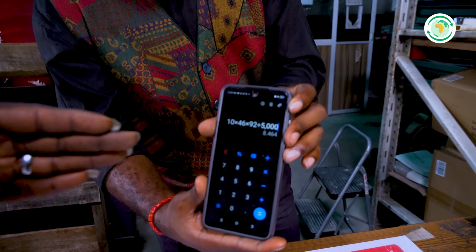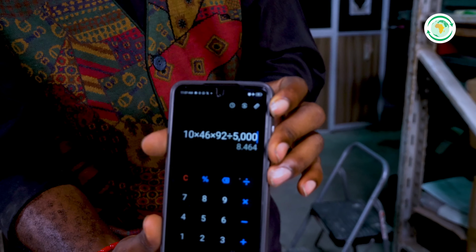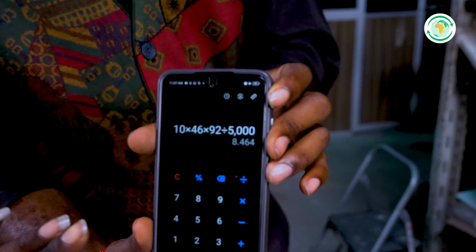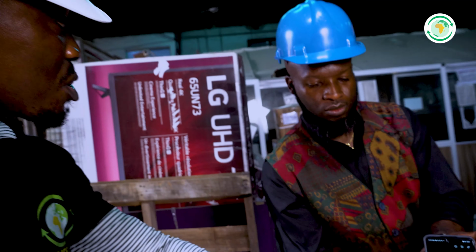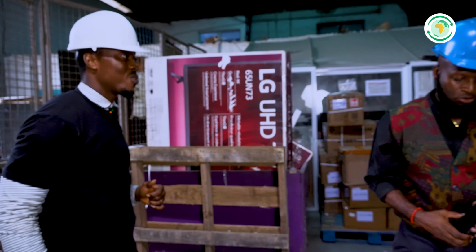So do the dimension for this wrong dimension that we just took. When you divide by 5,000, you get 8.4 kg. Mind you, what was the actual weight? 5 kg. This is actually the wrong dimension. But if you give a customer a cost based on this, you have given a wrong cost to the customer.